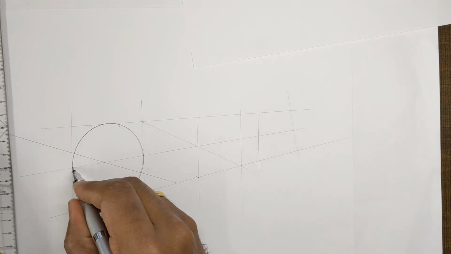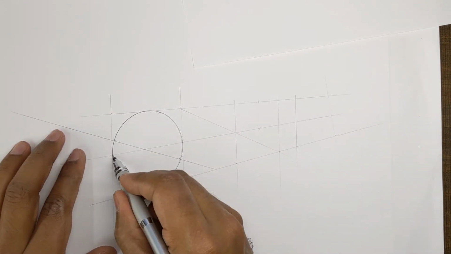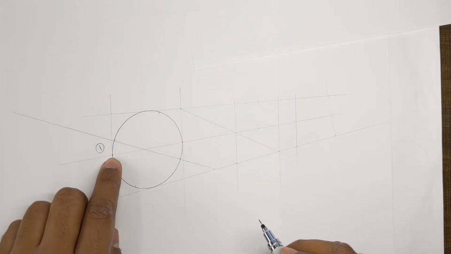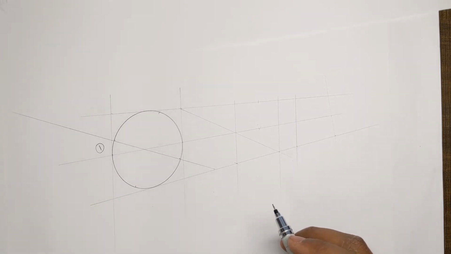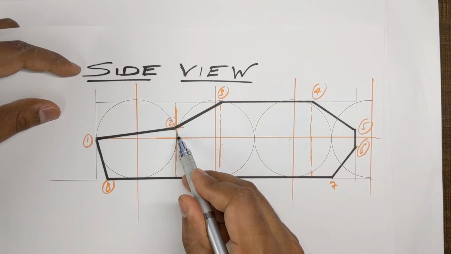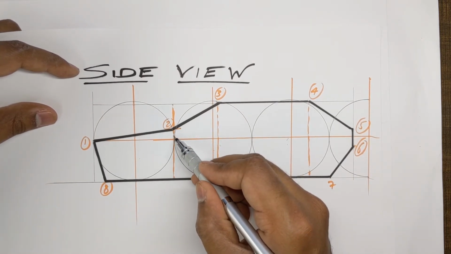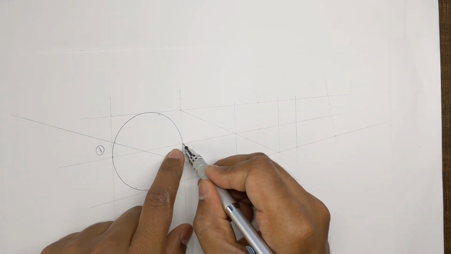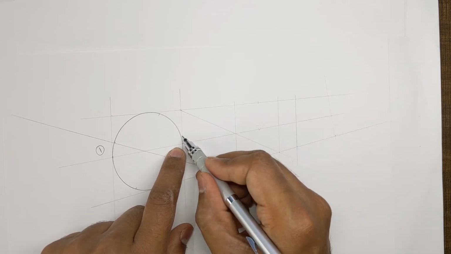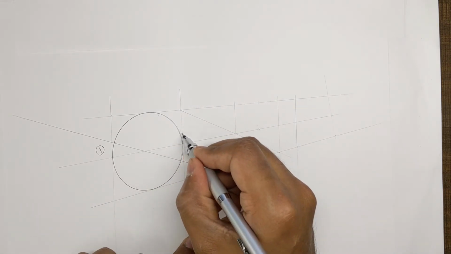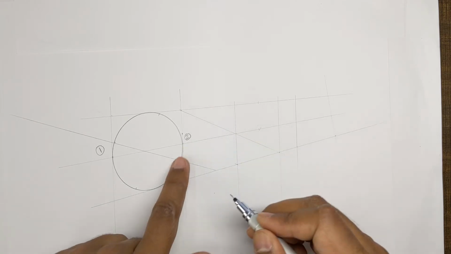So this is our point number 1, right? Next, this is our point number 2, which is slightly above the end of the first circle over here. This is where our first circle, our first ellipse, is ending, and slightly above that is our point number 2. I will take somewhere over here. Point number 2.